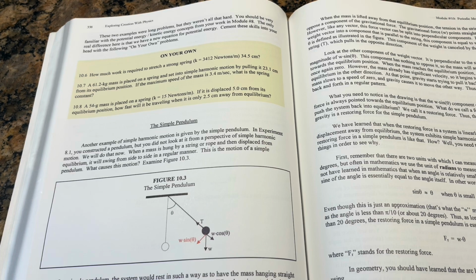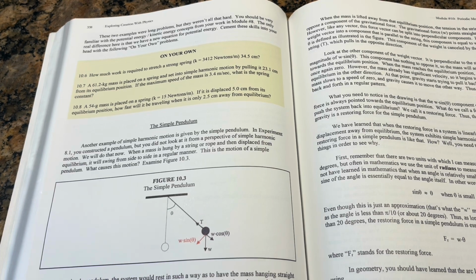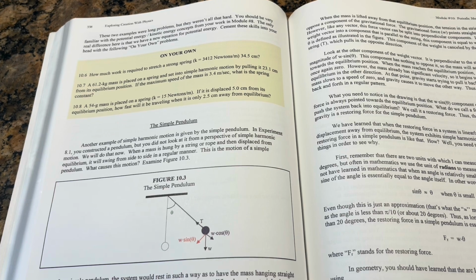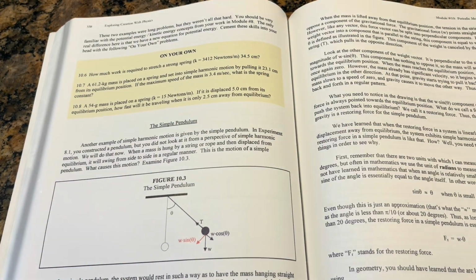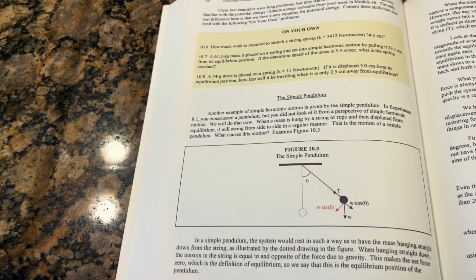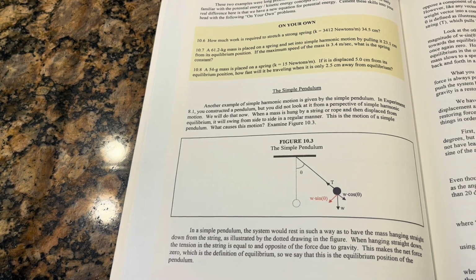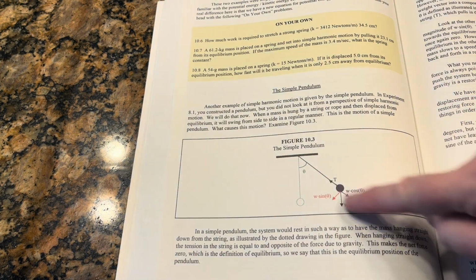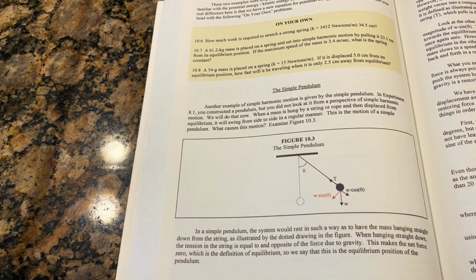And what causes this motion, you can look at figure 10.3 in your book right there, right? In a simple pendulum, the system would rest in a way as to have the mass hanging straight down from the string, right? As illustrated by that dotted line. So I'm not going to necessarily read this to you verbatim, but just read this section in your book and understand how a simple pendulum works.